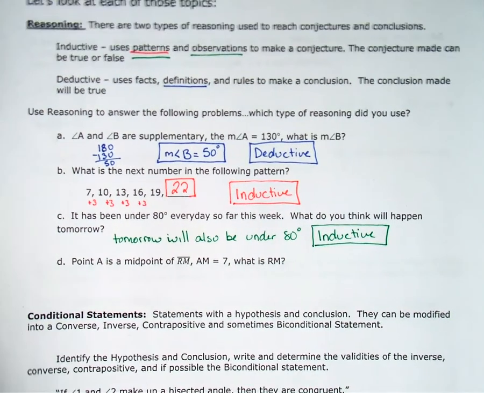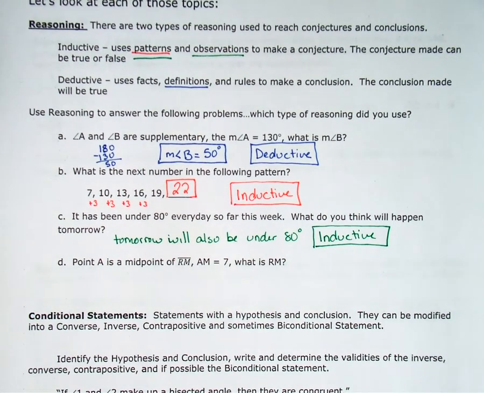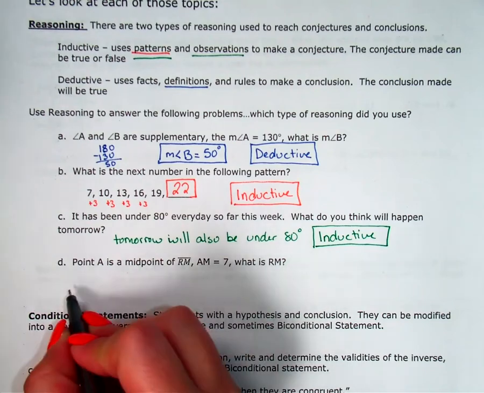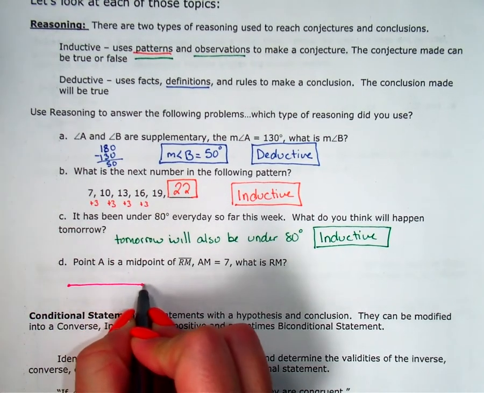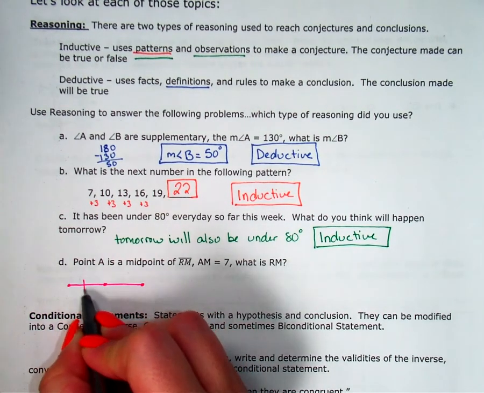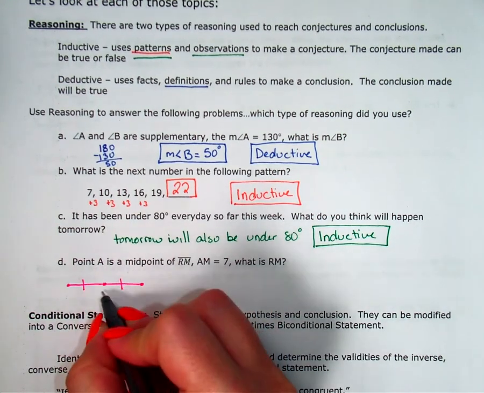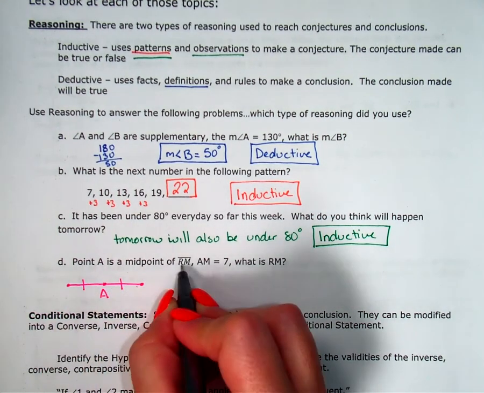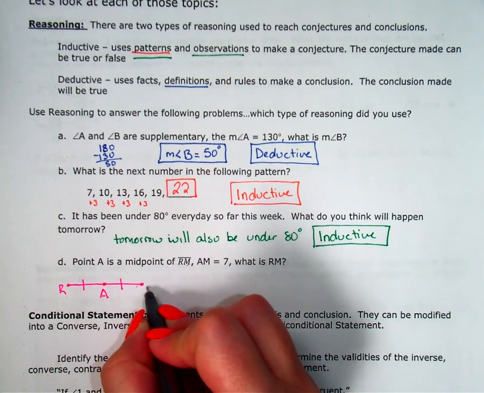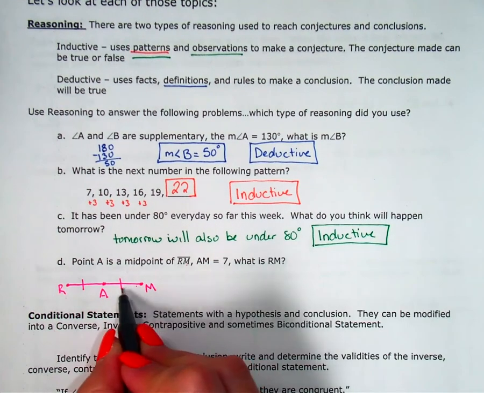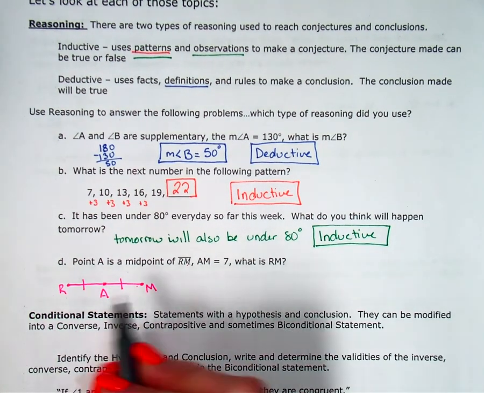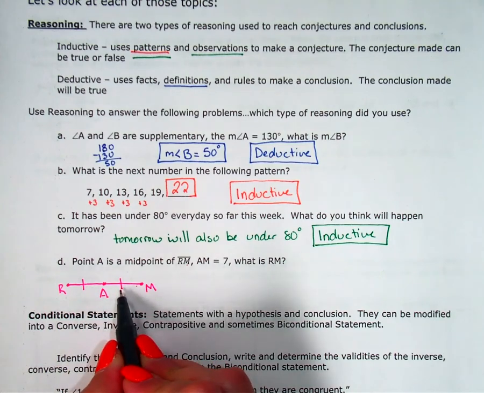All right, and the last one, D: point A is a midpoint of segment RM. AM is 7. What is RM? Okay, well, I know the definition of midpoint says that that is the point on a segment that divides that segment exactly in half. So if point A is the midpoint, it's dividing segment RM exactly into two congruent pieces. So I was able to put my little marks on there.